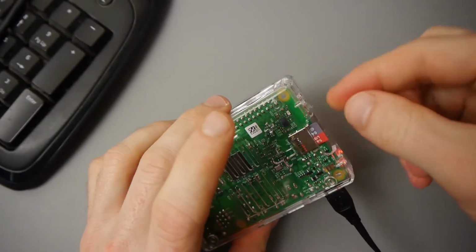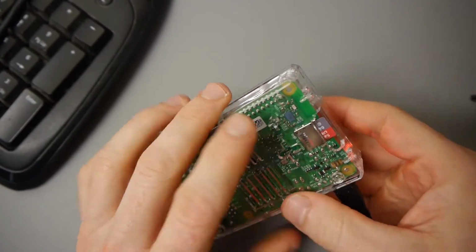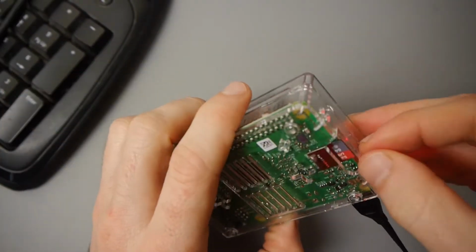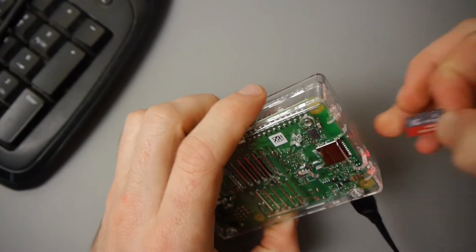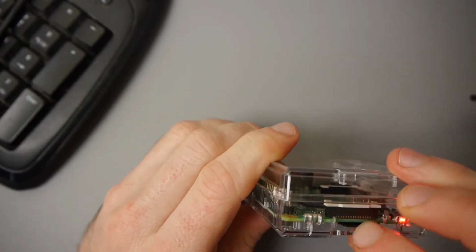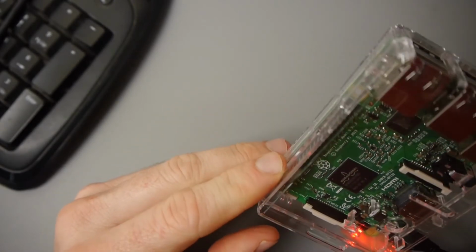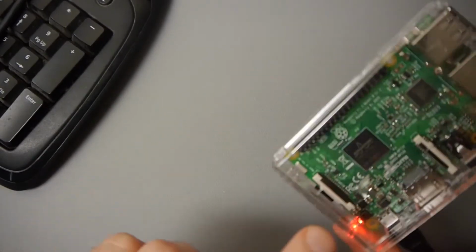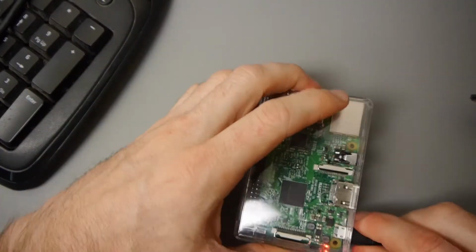You will notice that the micro SD, the branding is facing the bottom, which you can see easily because of the clear case. If I take it out, now, one thing to note, when this powers on correctly, you will see a light flashing on the TV when it actually is booting up. So that's one thing to keep in mind.